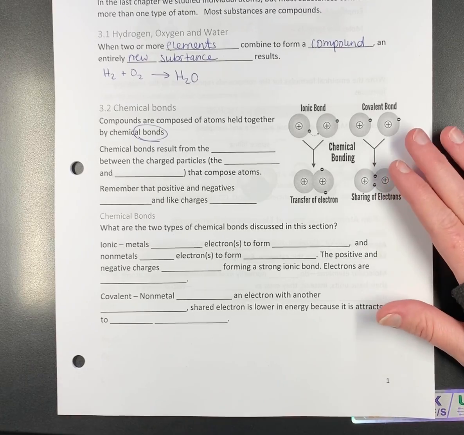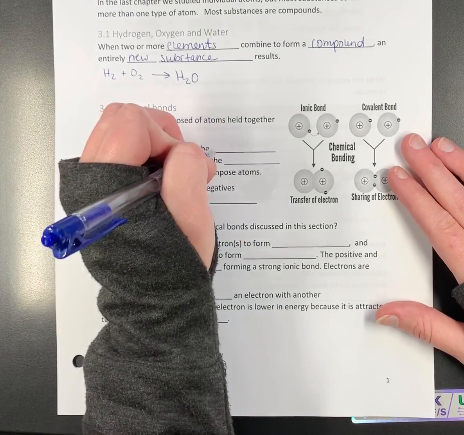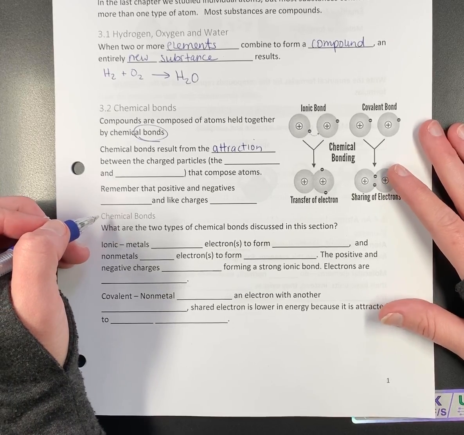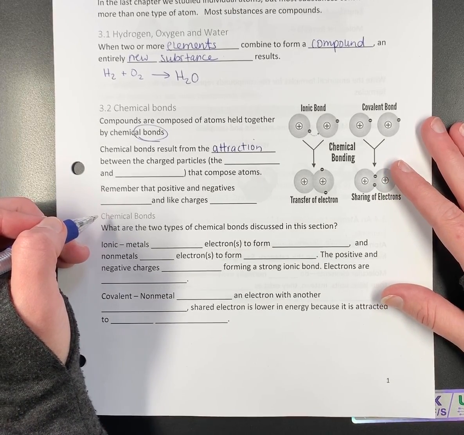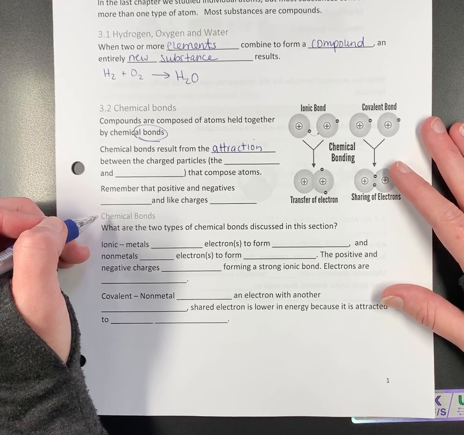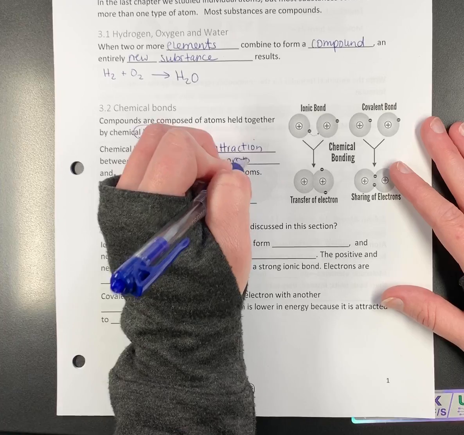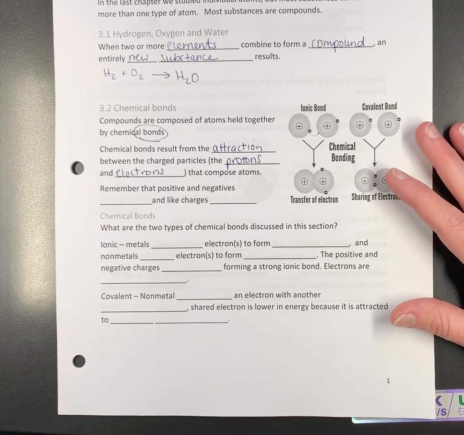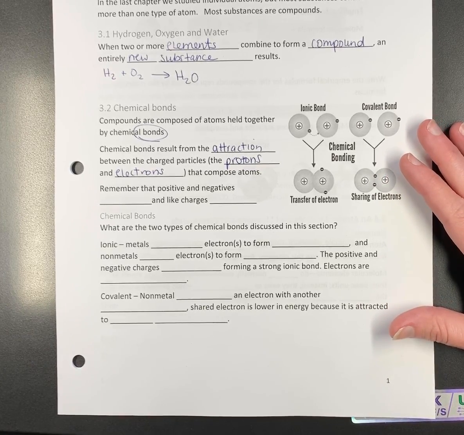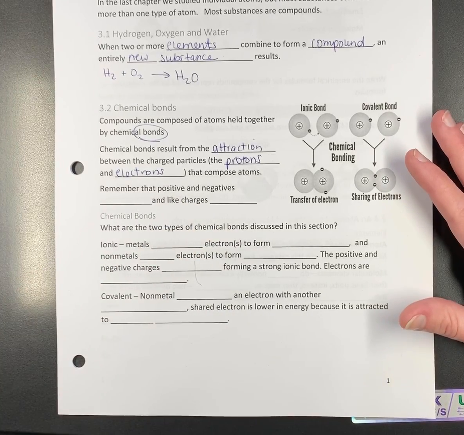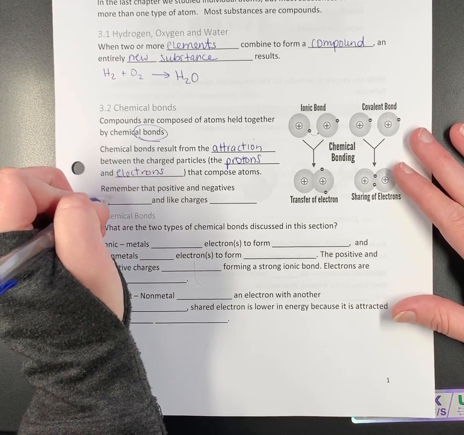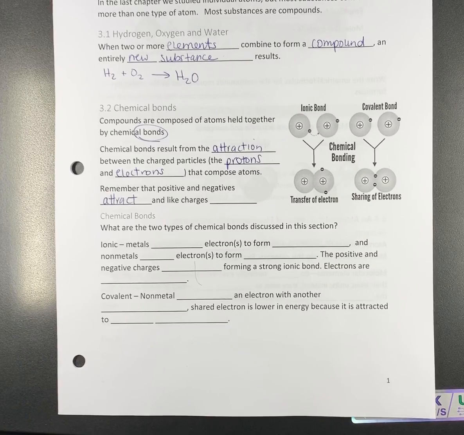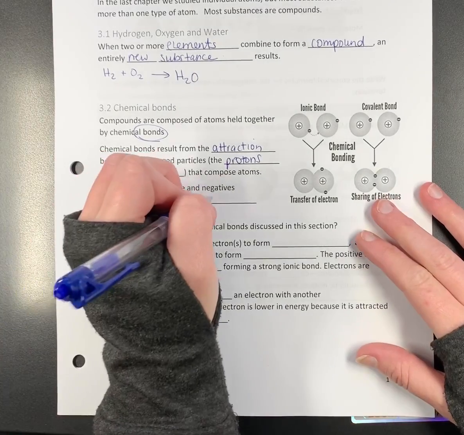Now, our chemical bonds come about from the attraction between the charged particles in an atom. What are our charged particles? Protons and electrons. Good. So it doesn't matter what order you put them in. Protons, electrons that compose the atoms. Because think about a magnet. If you have positive and negative charges, they are attracted to each other. And if they're the same, if you put a negative end of a magnet and a negative end together, they repel.